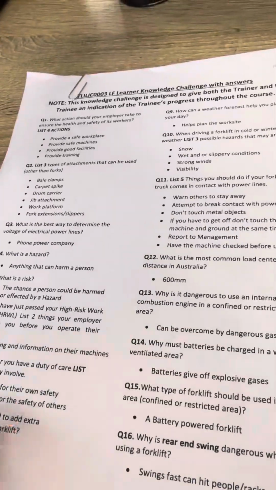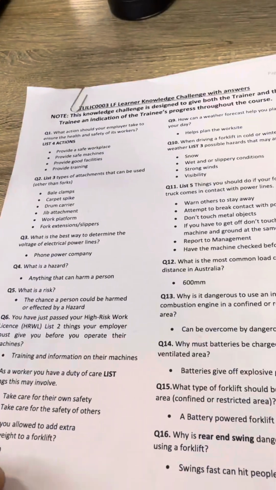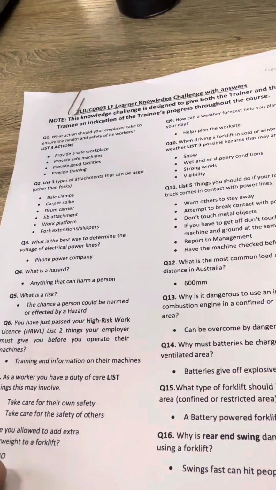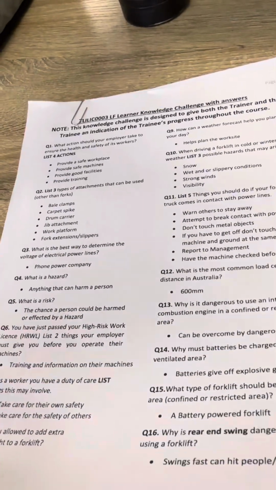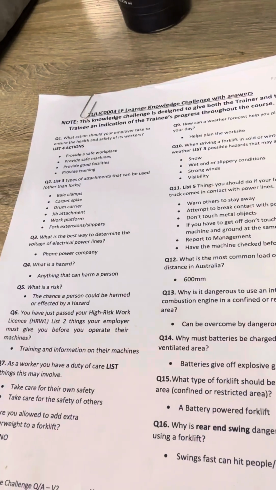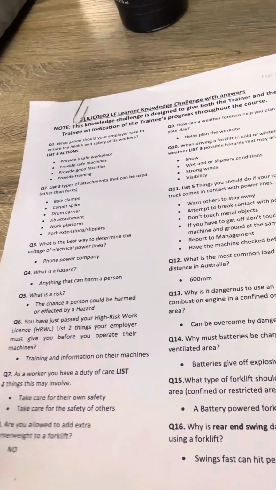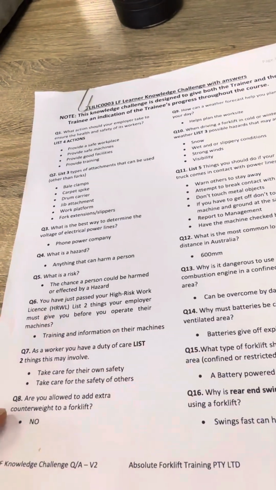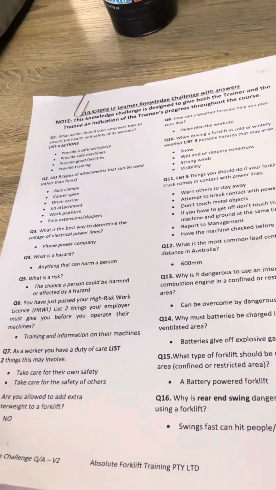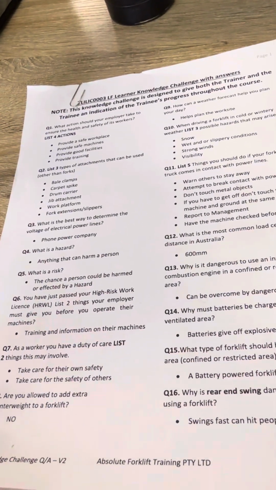Question 3. What is the best way to determine the voltage of electrical power lines? Phone power company. What is a hazard? Anything that can harm a person. What is a risk? The chance of a person could be harmed or affected by a hazard.